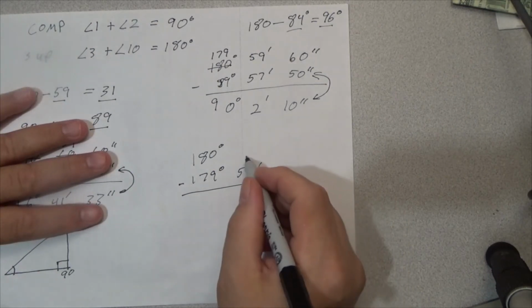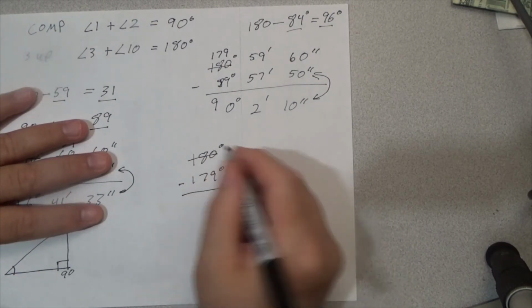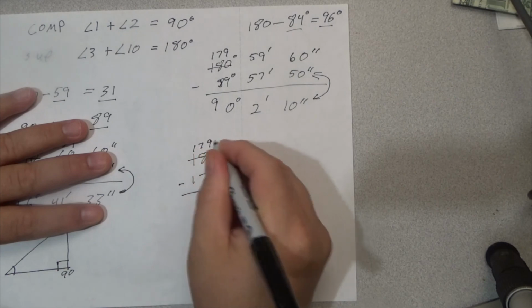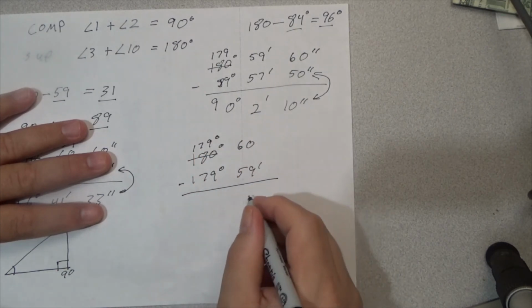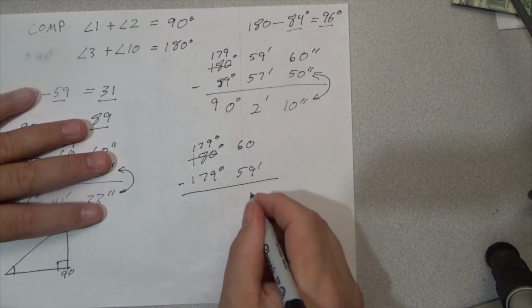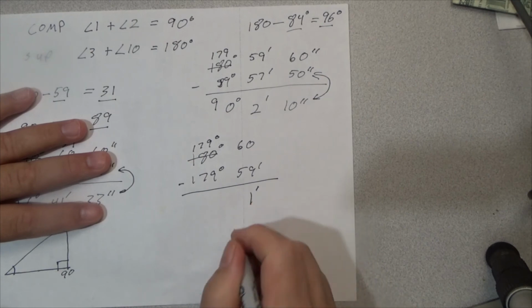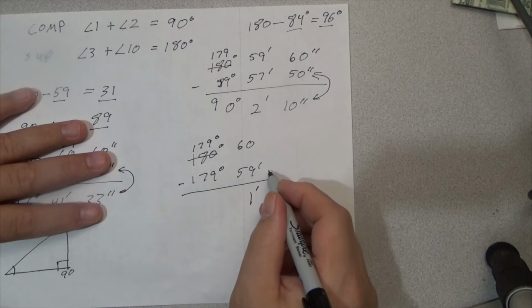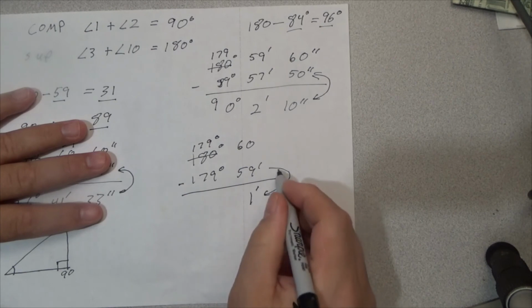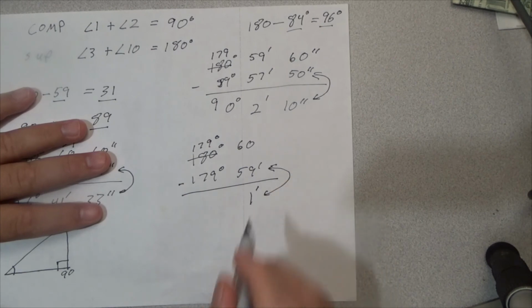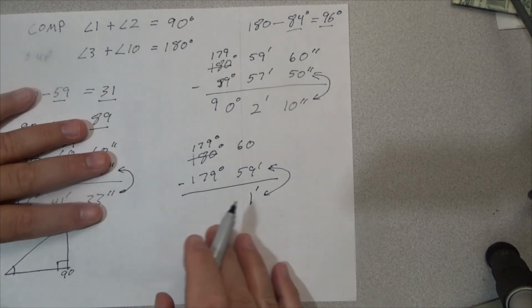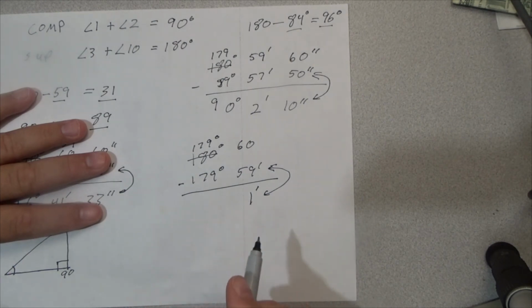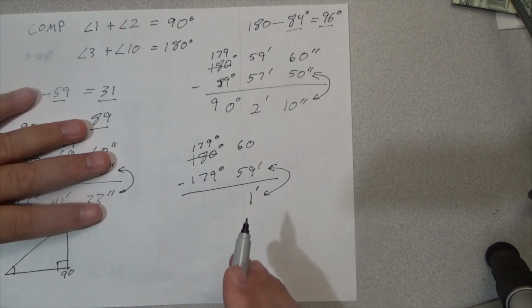There's nothing here, so I borrow from this to make it 179, and then put a 60 right here. So this is going to become 1 minute. So this angle and this angle right here are supplementary. 179 degrees, 59 minutes is supplementary to an angle that is 1 minute.